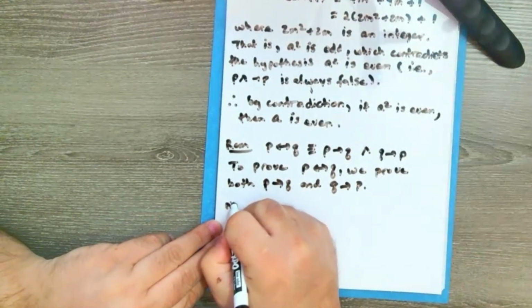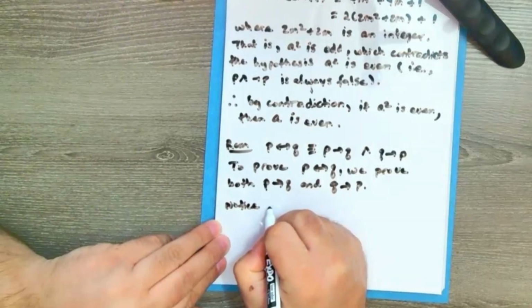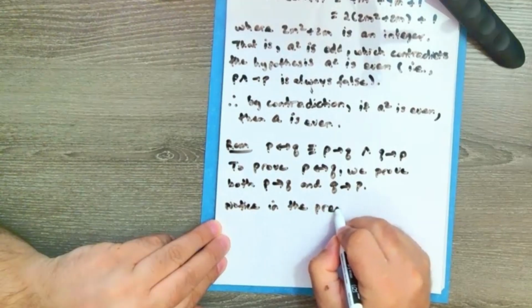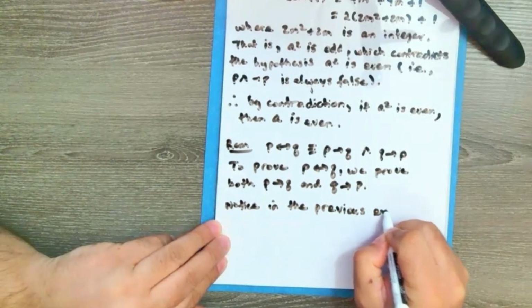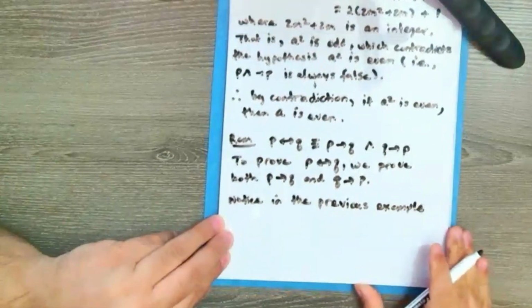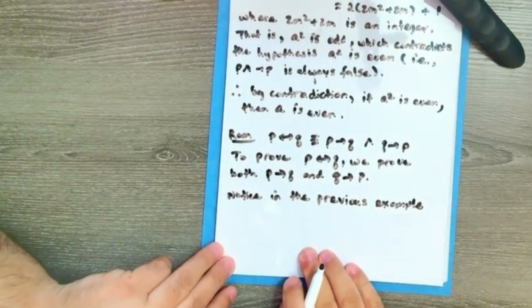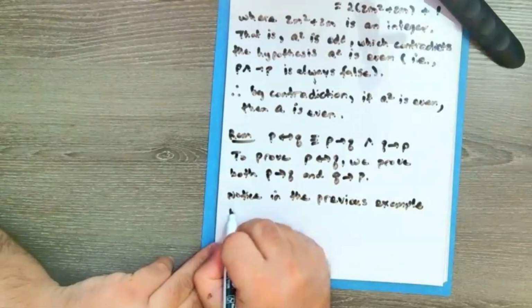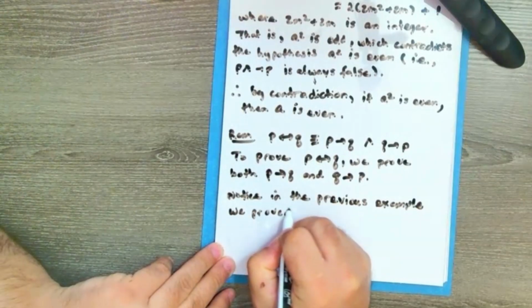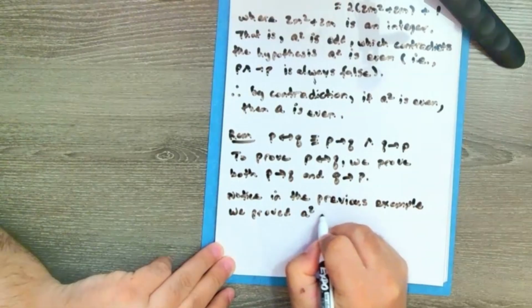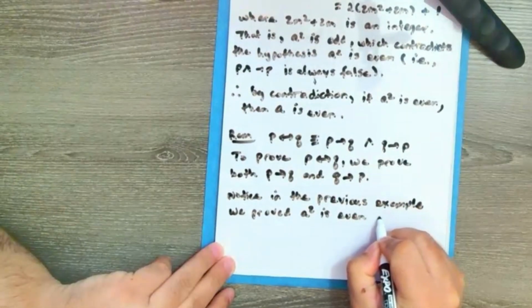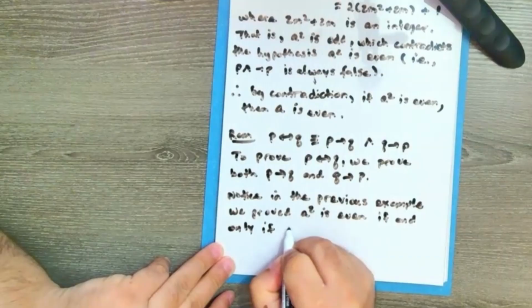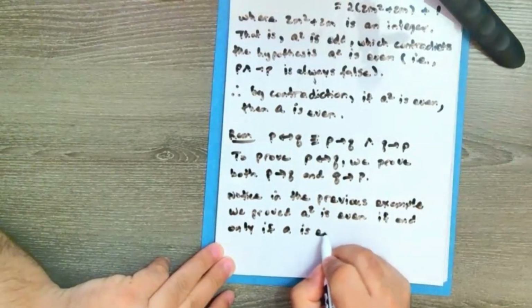So notice that in the previous exercise or previous example, we proved both the implication and its converse, and so we proved that a squared is even if and only if a, the integer a, is even.